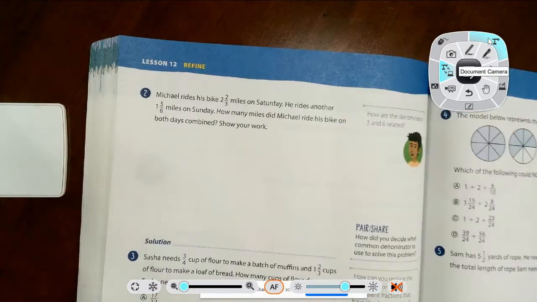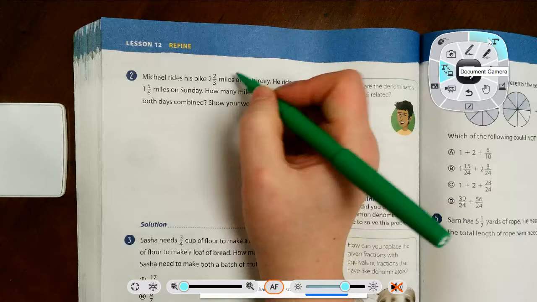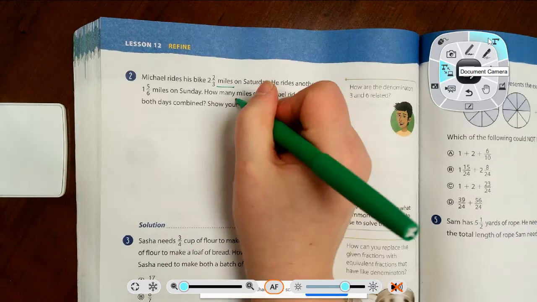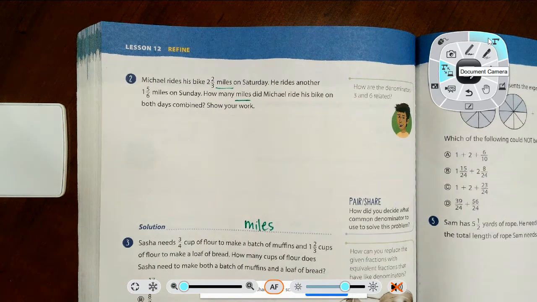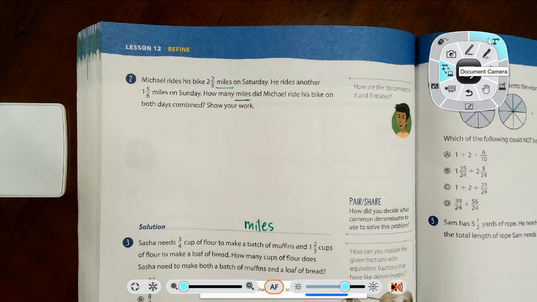I know that my unit is already miles. How many miles? So to be safe, I'm going to write miles here so I don't forget later. So I've got Michael rides his bike 2 2/3 miles on Saturday. He rides another 1 5/6 miles on Sunday. How many miles did Michael ride his bike on both days combined? Okay, we're going to show our work.